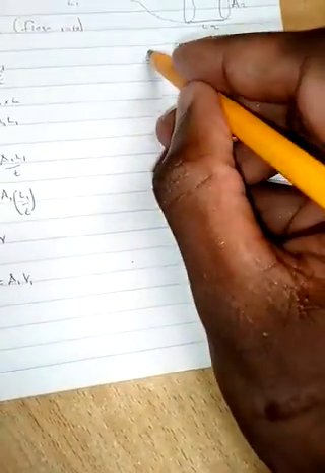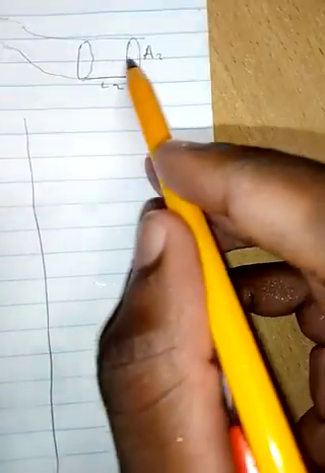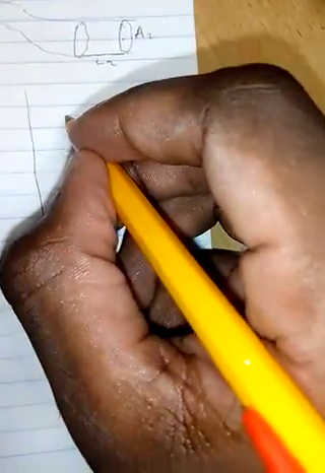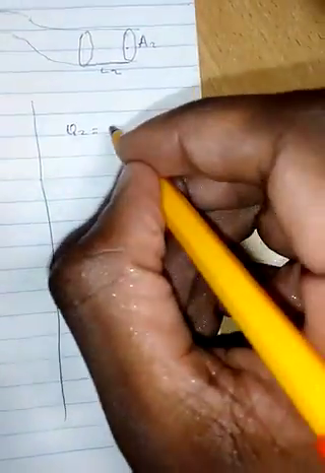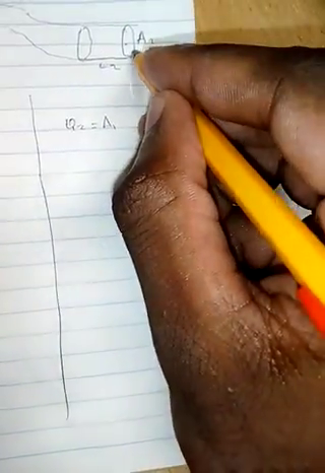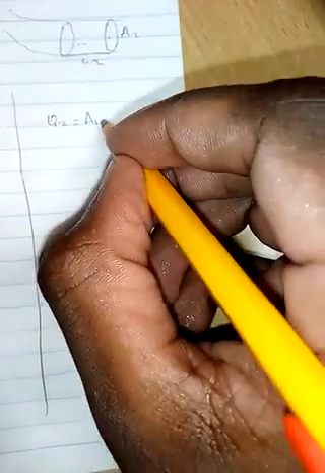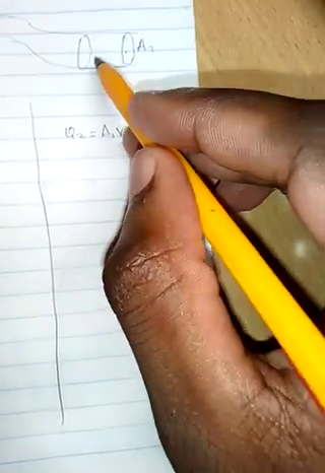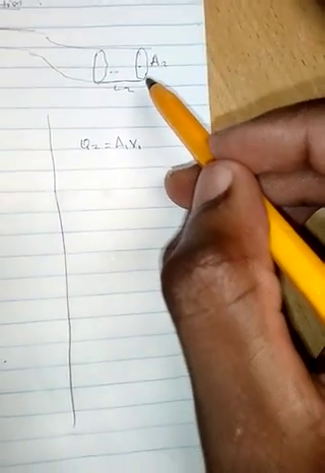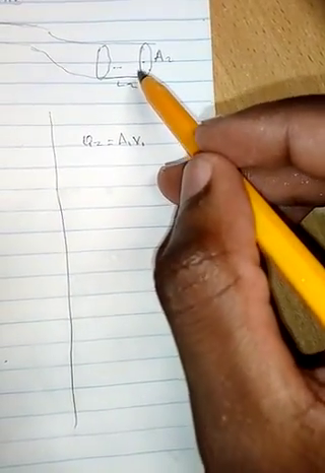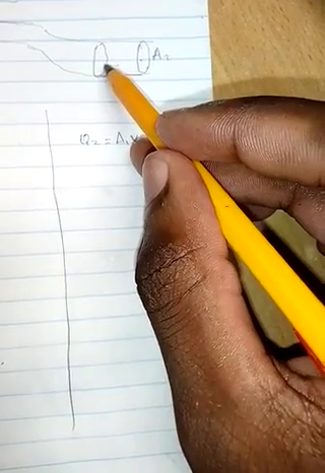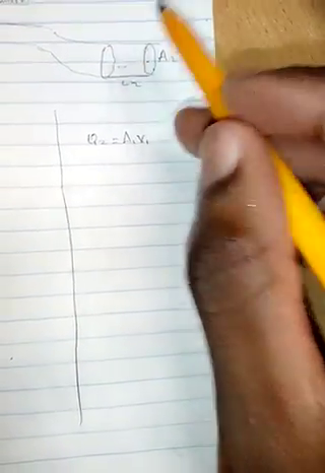So if you perform the same mathematical manipulations in the other section, you realize that Q2 will also be given by the cross-sectional area at this point multiplied by the velocity at which the fluid is flowing at this point.